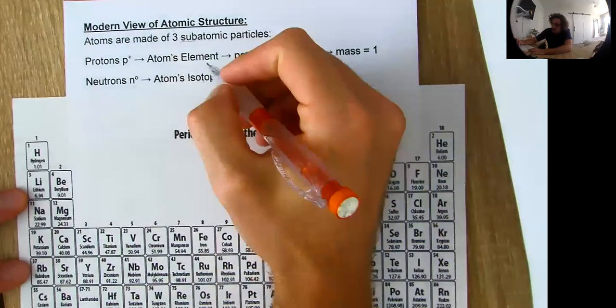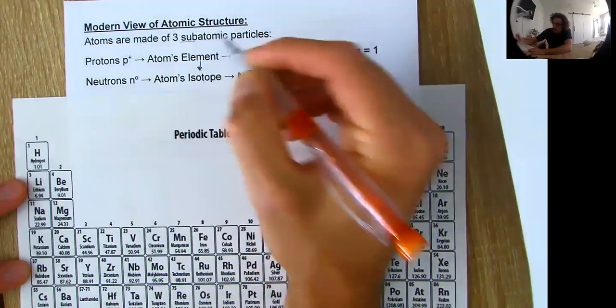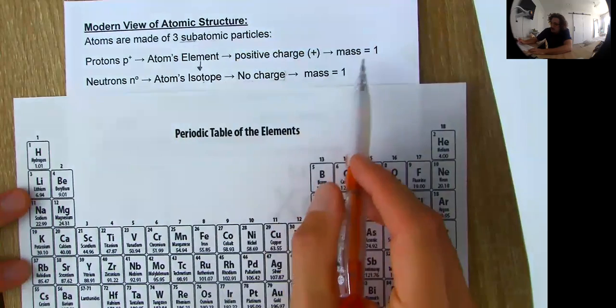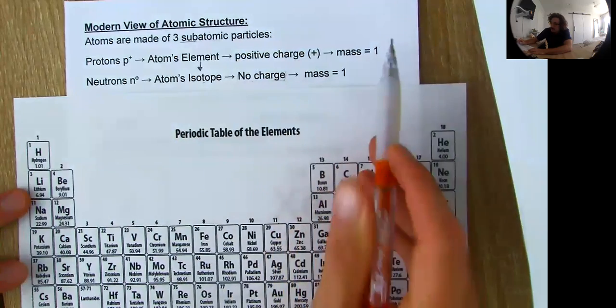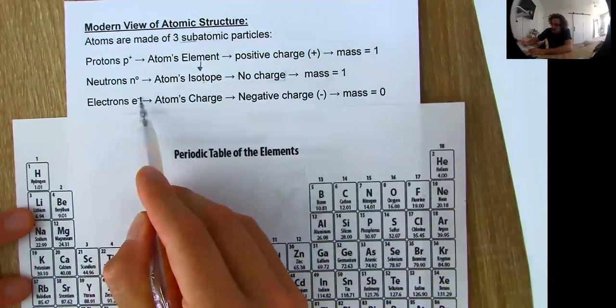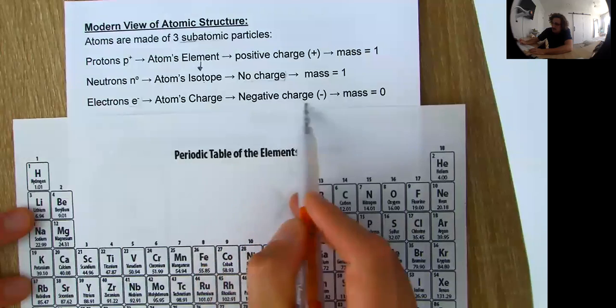Okay, so these are kind of related right here, like this arrow. These are related. Neutrons have no charge, and the mass number is 1. So the neutrons and the protons have a mass number of 1. The last subatomic particle is electrons. It's E with a little negative symbol. The little negative symbol means a negative charge.